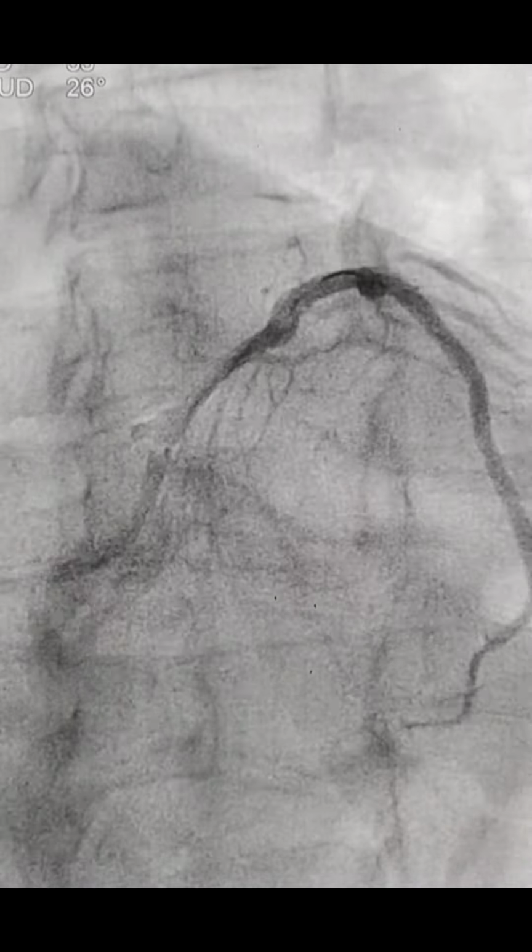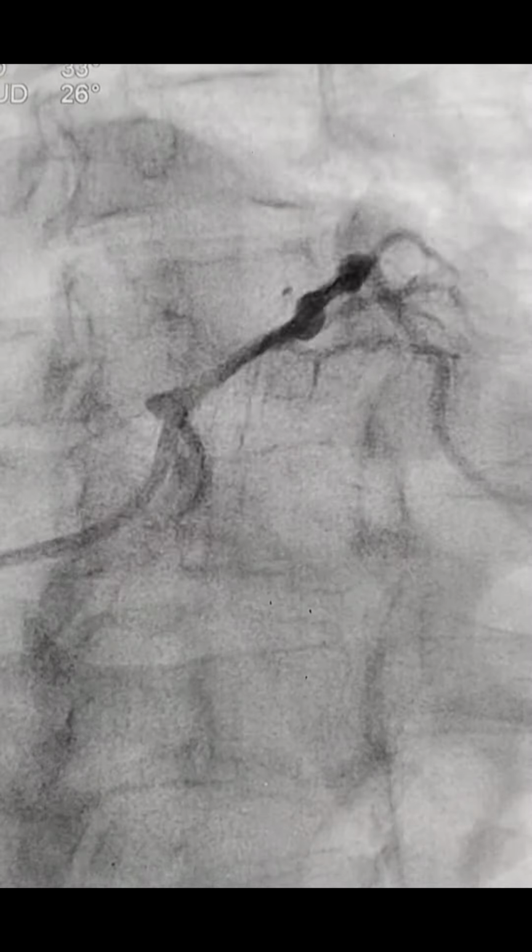Then from the IVUS understanding we took a stent of 3.5 by 28, and we wanted to deploy it from the ostium because there was a lesion in the ostium also, ostial LAD. This is a difficult coronary anomaly, and right from below the origin of LAD there was an LCX origin. So we wanted to save LCX also. So we took a stent, and we started to deploy it from the ostium of the LAD, and we planned to flare it in the aorta.